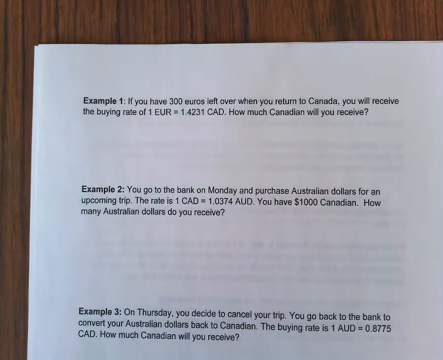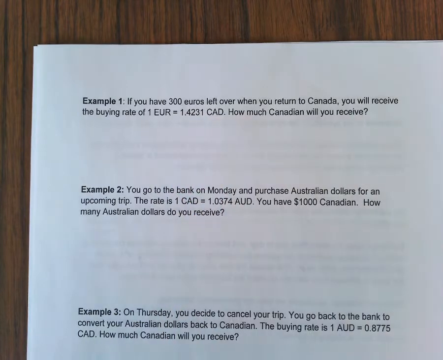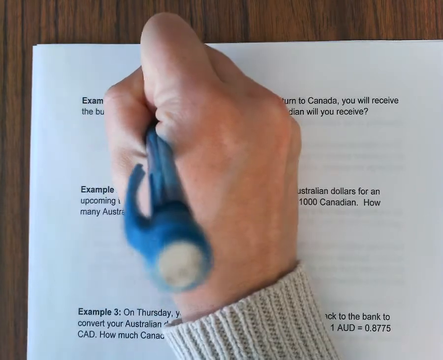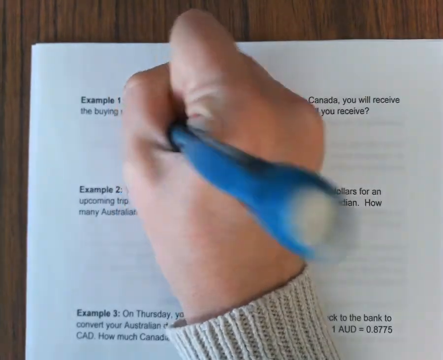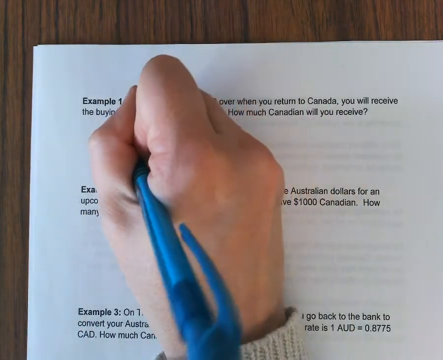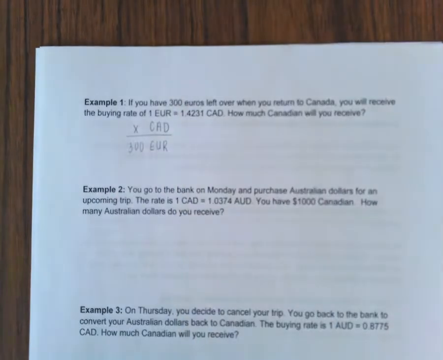So, in example 1, if you have 300 euros left when you return to Canada, you will receive the buying rate of 1 euro is equal to 1.4231 Canadian. How much Canadian will you receive? So we're looking to find out how much Canadian you will receive. So I'm going to put that on top, and I'm going to call it X because it's unknown. But you have 300 euros. So you want to change 300 euros into Canadian.